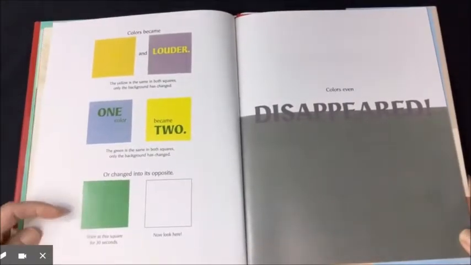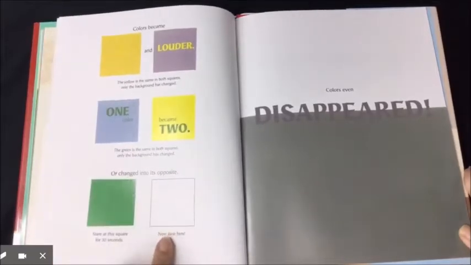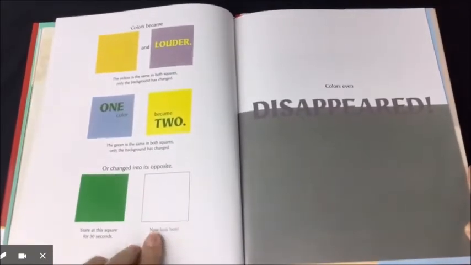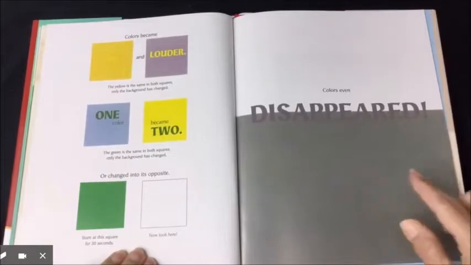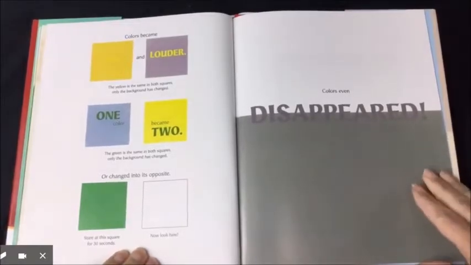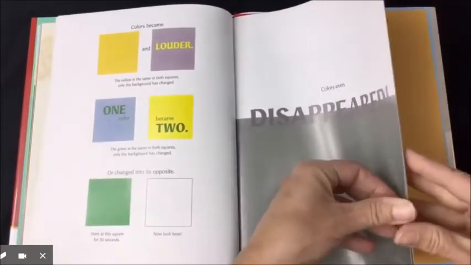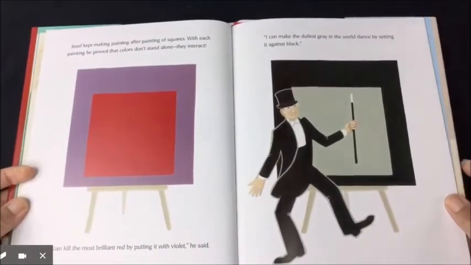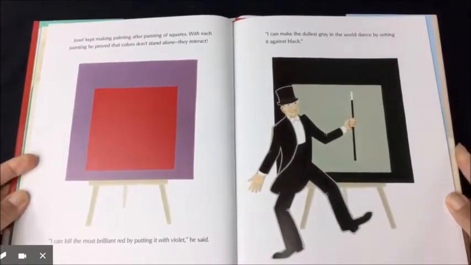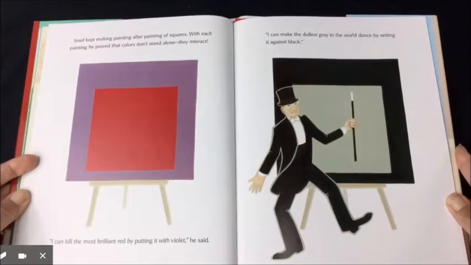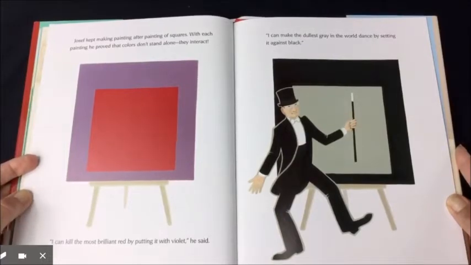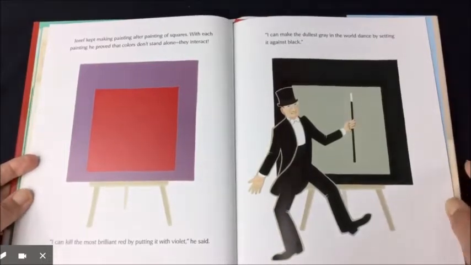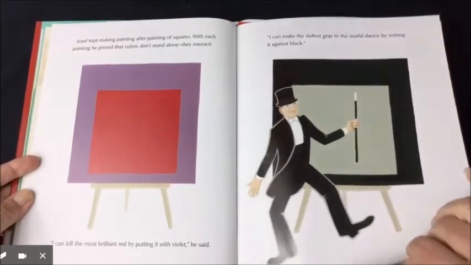Stare at this square for 30 seconds. Now look here. You'll see something in this square if you do that. Colors even disappeared. Joseph kept making painting after painting of squares. With each painting, he proved that colors don't stand alone. They interact. "I can kill the most brilliant red by putting it with violet," he said. "I can make the dullest gray in the world dance by setting it against black."